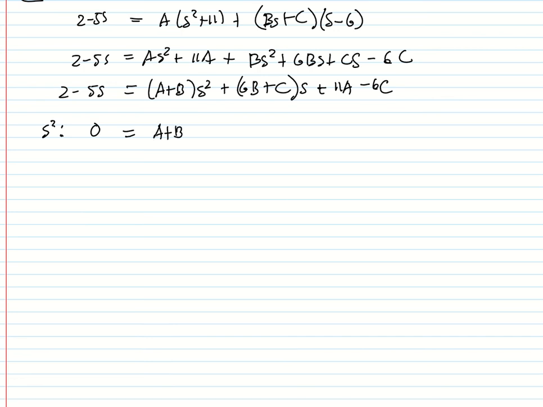So that is equating the coefficients. Next, s raised to 1 or simply s. On the left side, we have negative 5, the coefficient of s. On the right side, we have negative 6b plus c. Then lastly, s raised to 0, which is a constant. On the left side, we have 2. On the right side, we have 11a minus 6c.